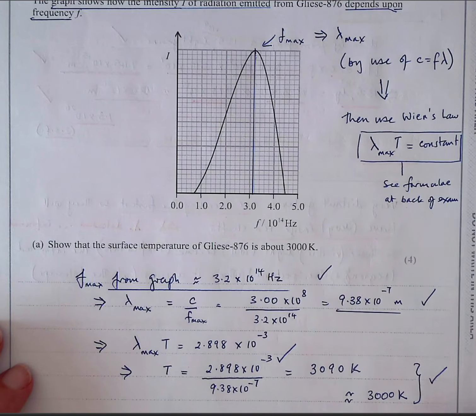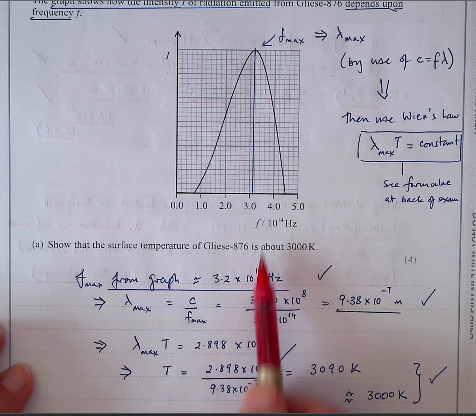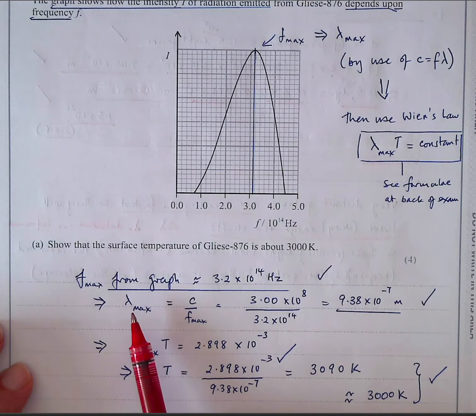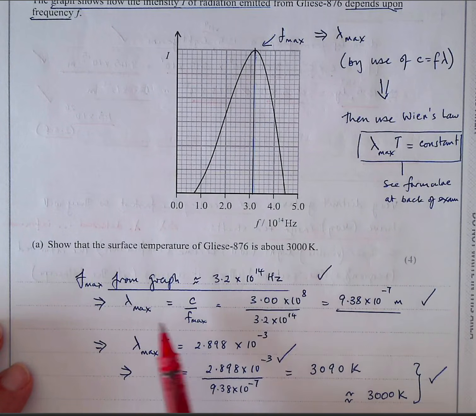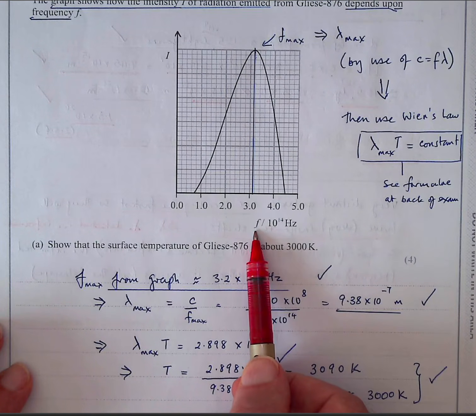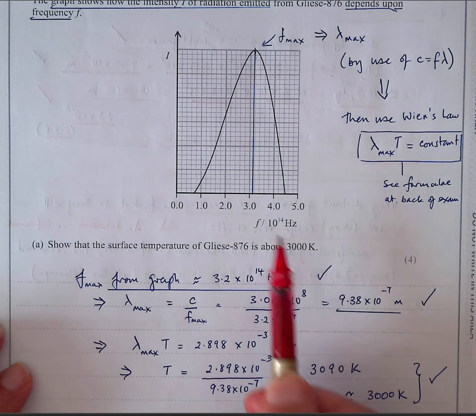So the first thing we want to do is get the value from the peak as being 3.2 times 10 to the 14 Hertz. One mark for getting it from the graph correctly. So basically, they want to know, do you understand what to do when you get a graph like this? In other words, have you revised? Well, if you have revised, you should be able to work out that they just changed the wavelength to frequency. Normally, it's given as wavelength.